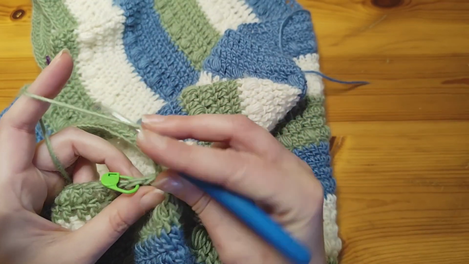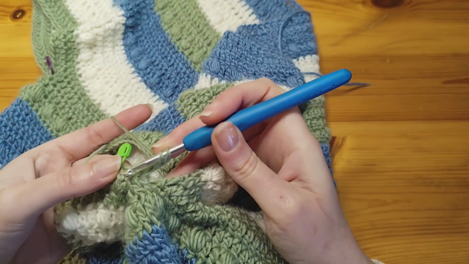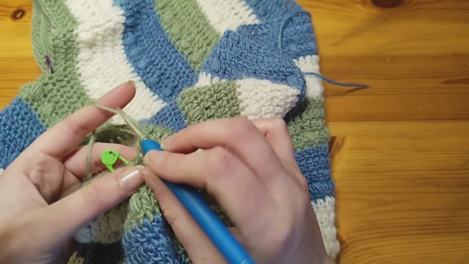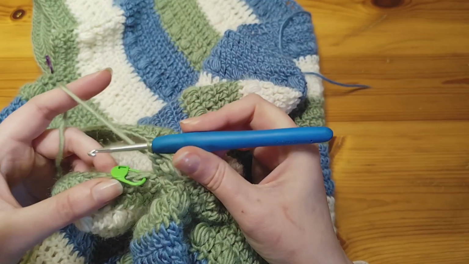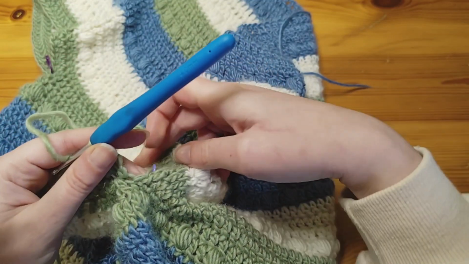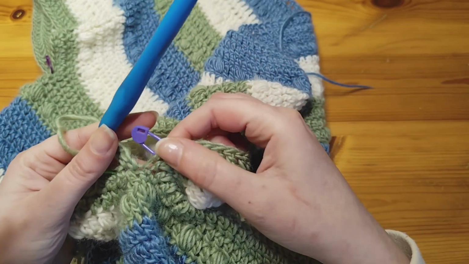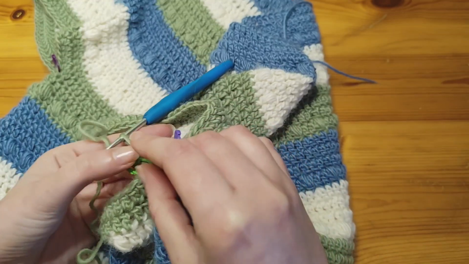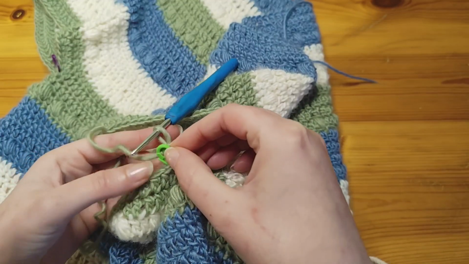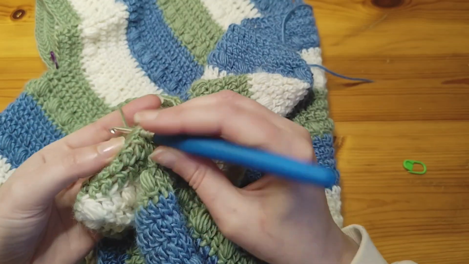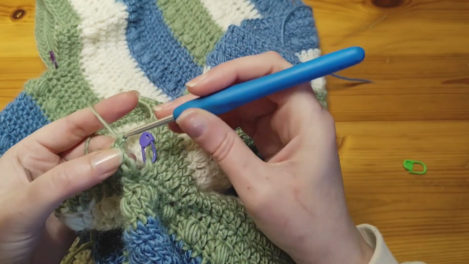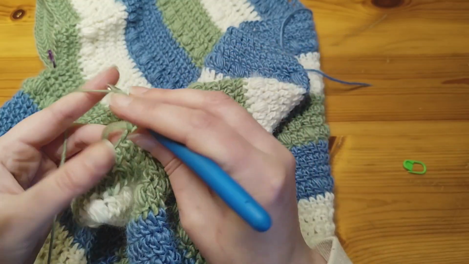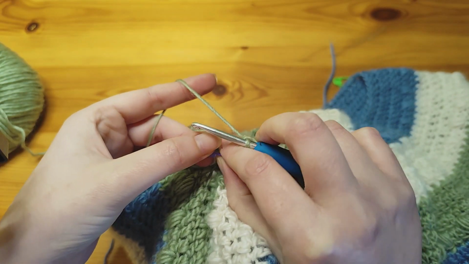Then I'm gonna make a double crochet in this stitch, that's a stitch of the body. Continue with the double crochet all around till the second stitch marker. I've reached the second stitch marker.